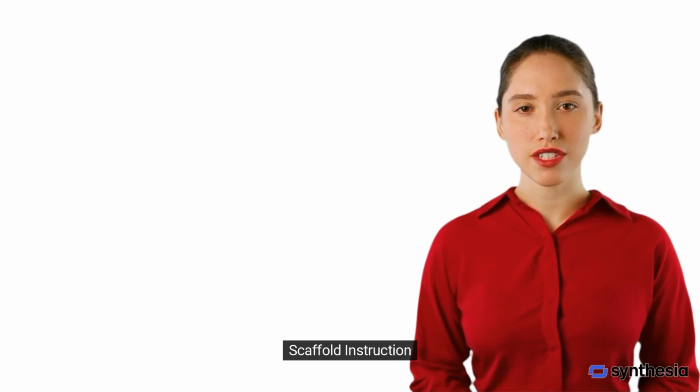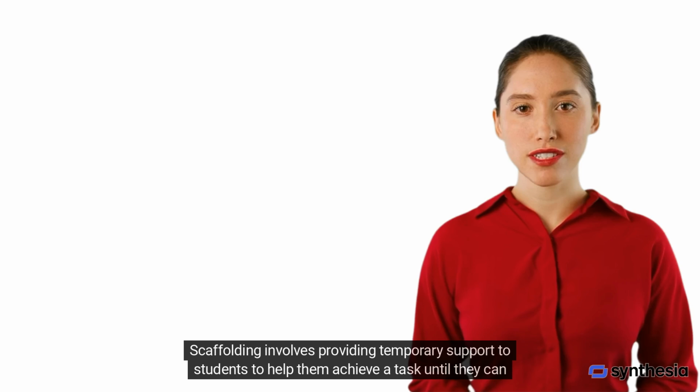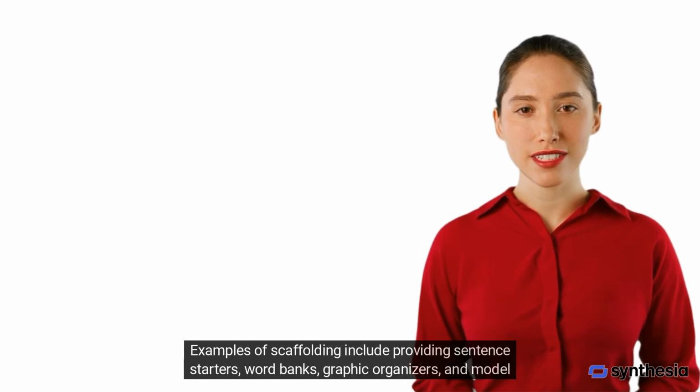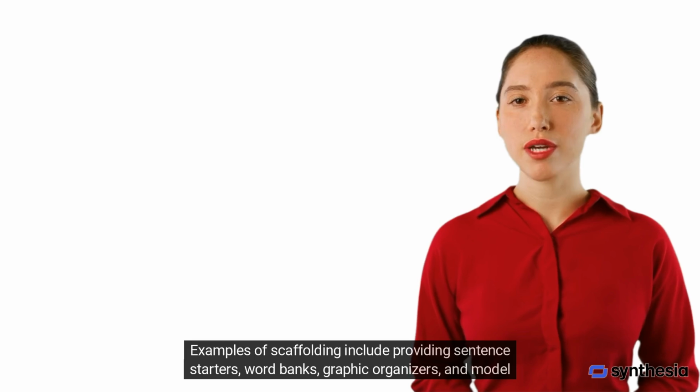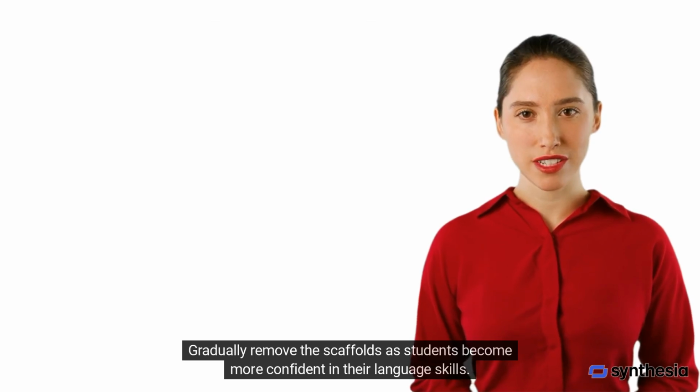3. Scaffold instruction. Scaffolding involves providing temporary support to students to help them achieve a task until they can do it independently. Examples of scaffolding include providing sentence starters, word banks, graphic organizers, and model answers. Gradually remove the scaffolds as students become more confident in their language skills.